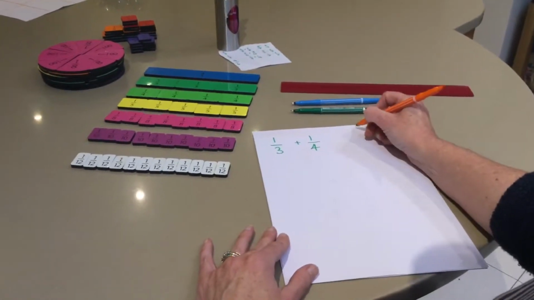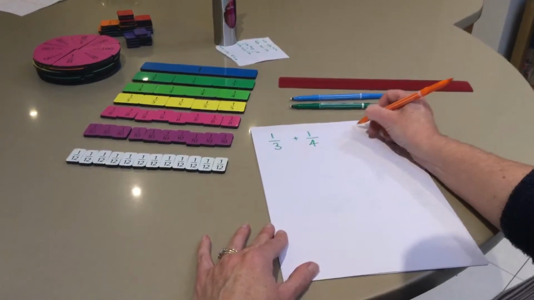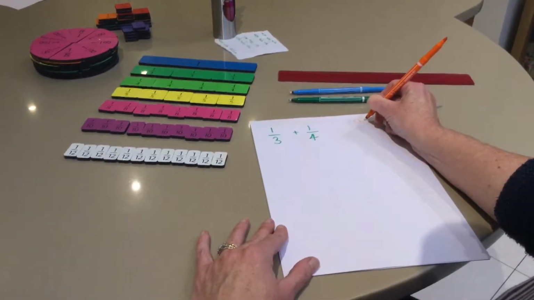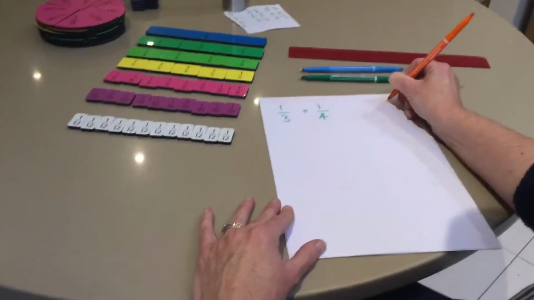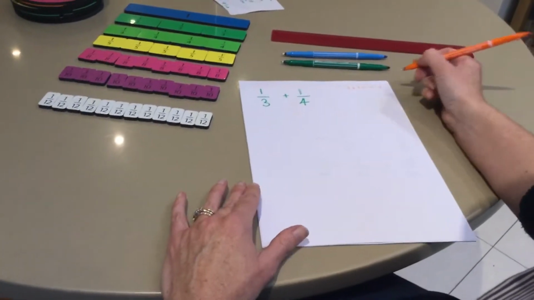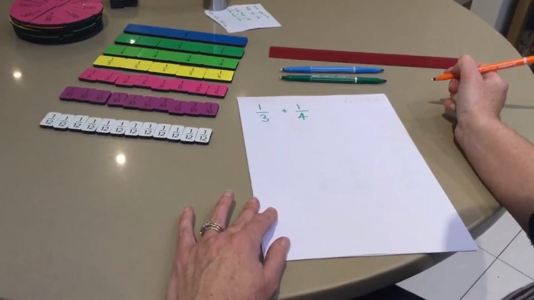Well, in the corner of our paper, or next to our problem, we would write the times table. 3, 6, 9, 12, 15, 18. Don't go too far. You can always add some more on if you need to.